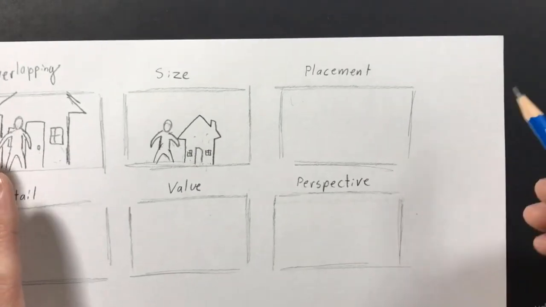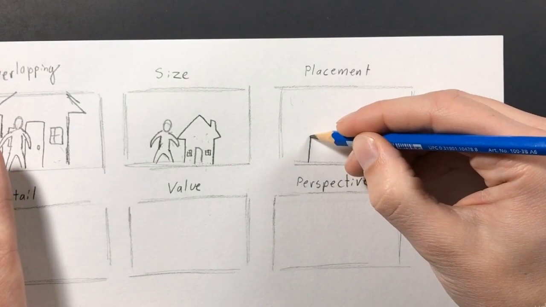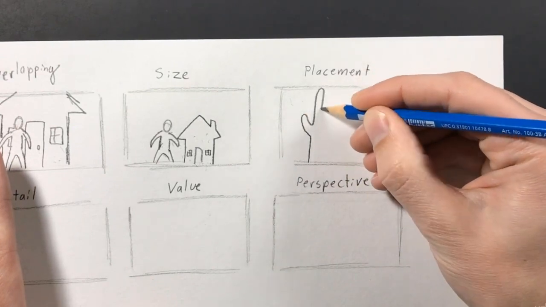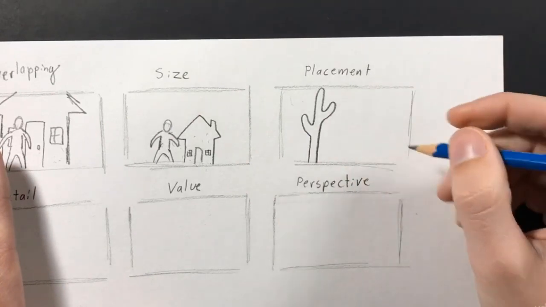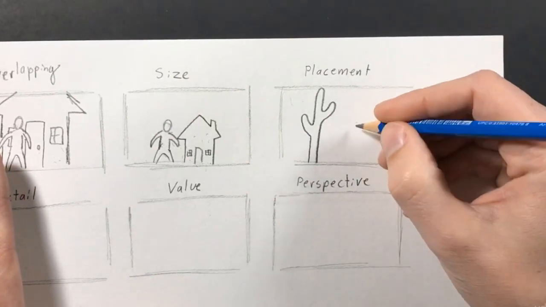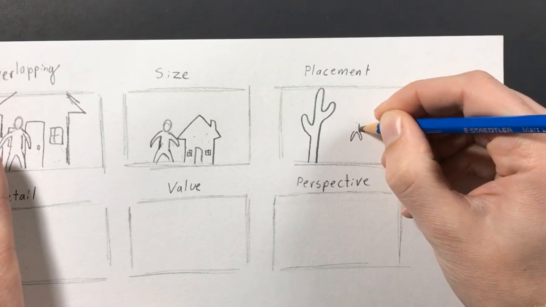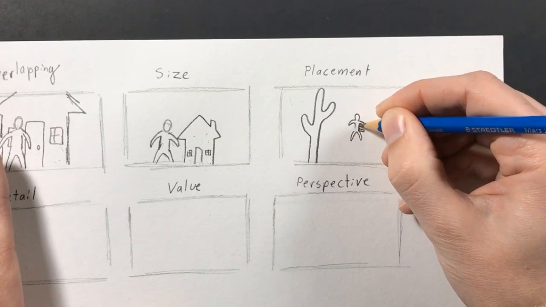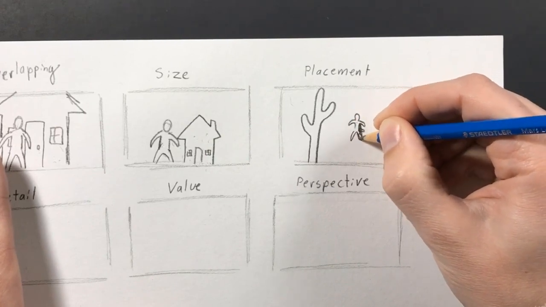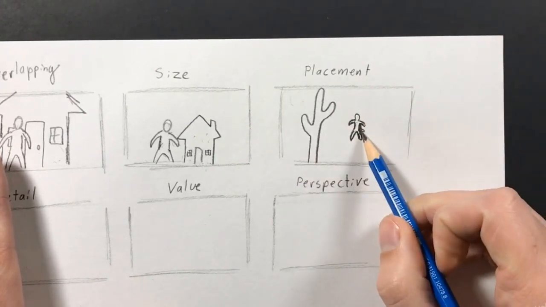The next one is placement. So let's say that we have a cactus right here, like so. And then let's say we have a character up here towards the top. So if we put our character right here and we make him, whoops, it's not a starfish, and we make him really small. Okay, so let's just pretend like I didn't make that extra arm there. But let's say that that's our character right there.